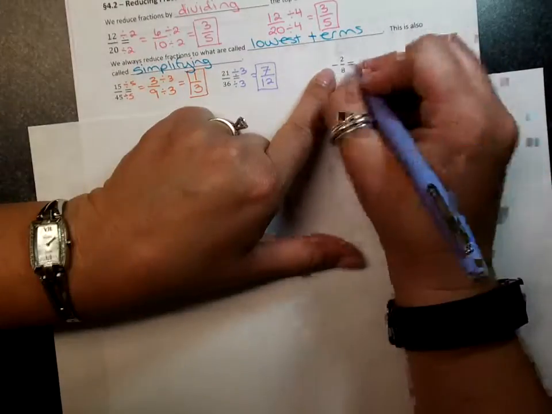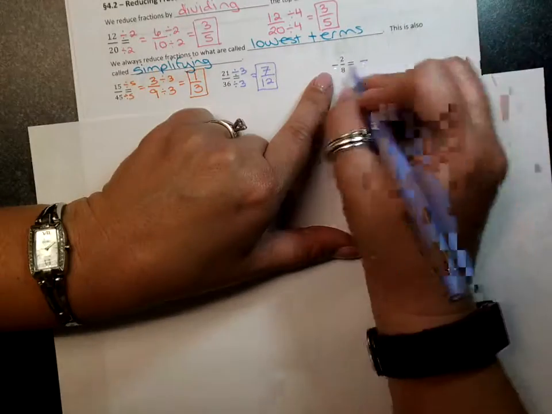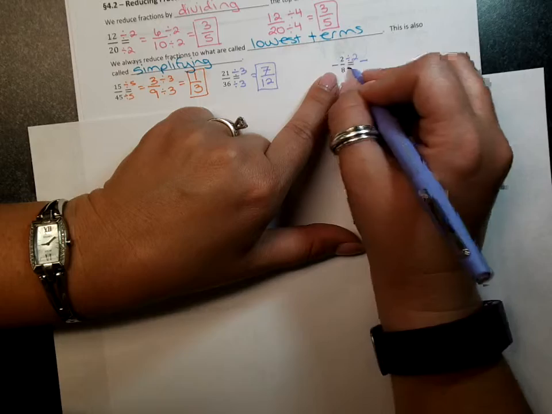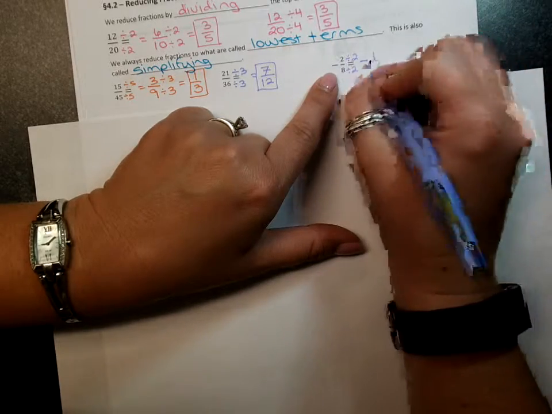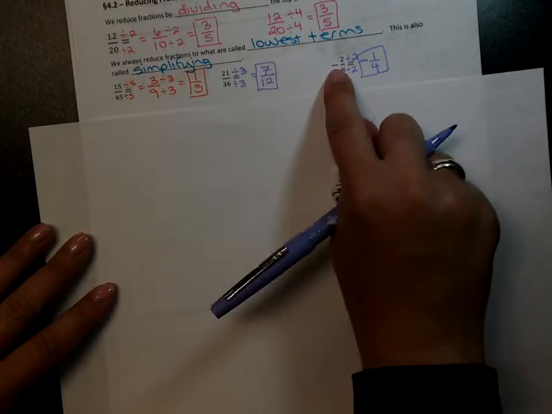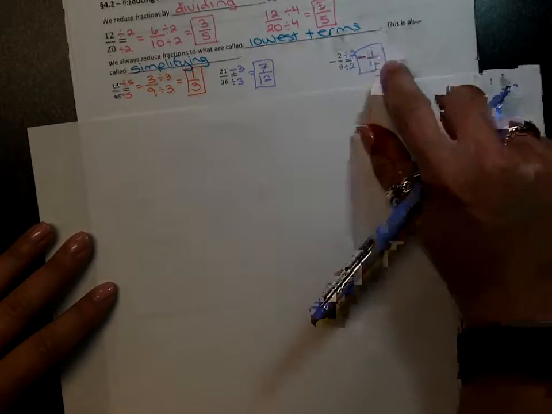Negative 2 over 8. Don't let the negative scare you. If it starts negative, it will end negative, so just immediately put that mark. 2 and 8 can both divide by 2. And that gives me 1 over 4. So it's negative 1 over 4. Put your negative out in front of your fraction, and then put your fraction.